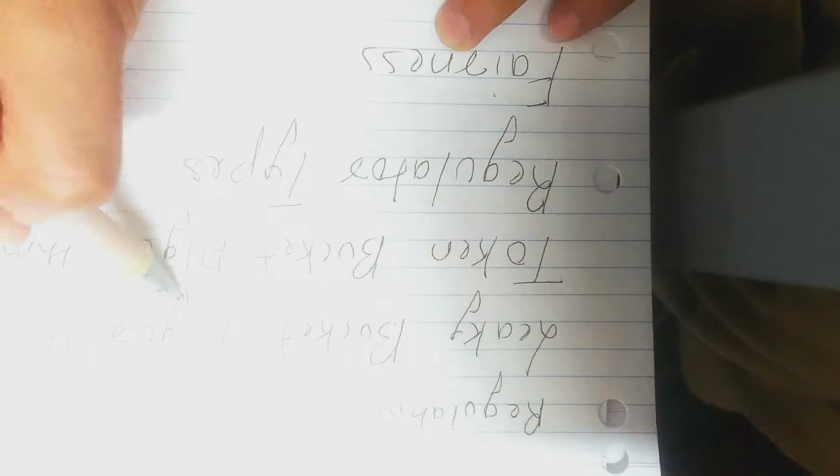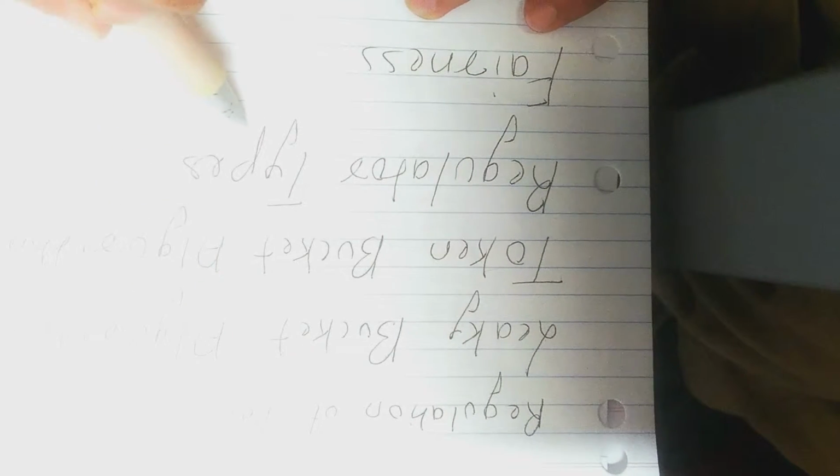Good evening, friends. Today we are going to learn about five important topics: regulation of traffic, leaky bucket algorithm, token bucket algorithm, regulator types, and fairness. So let's get started with traffic management and its regulation.